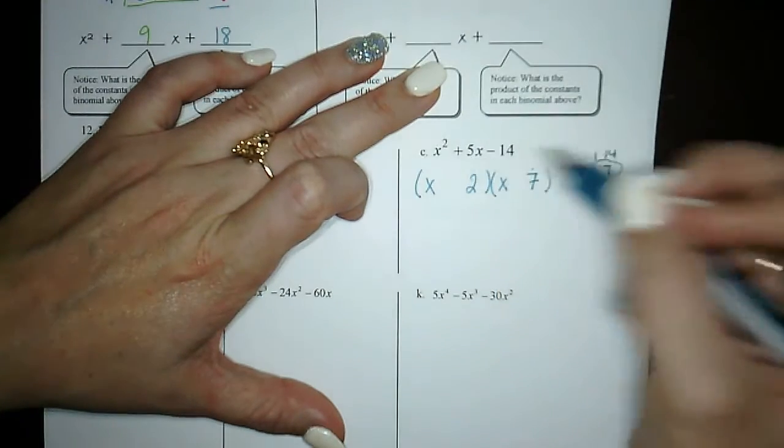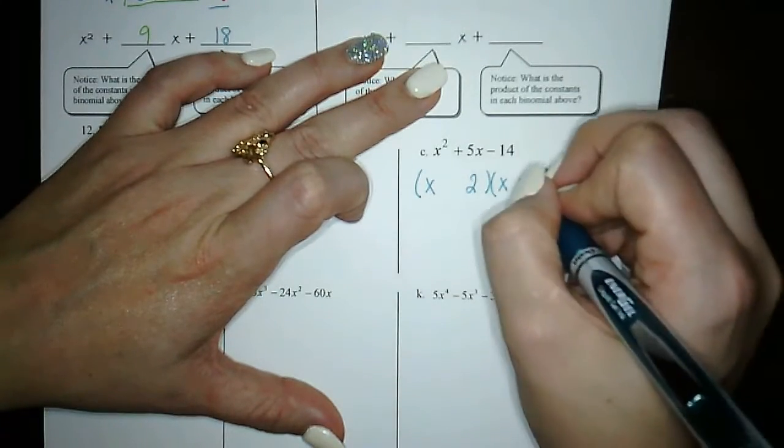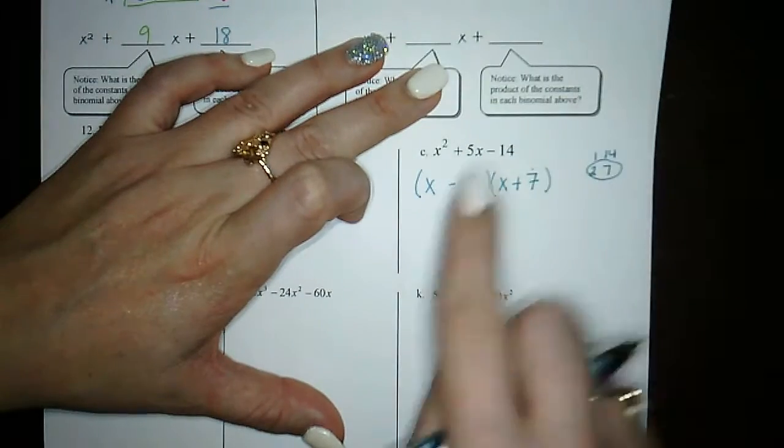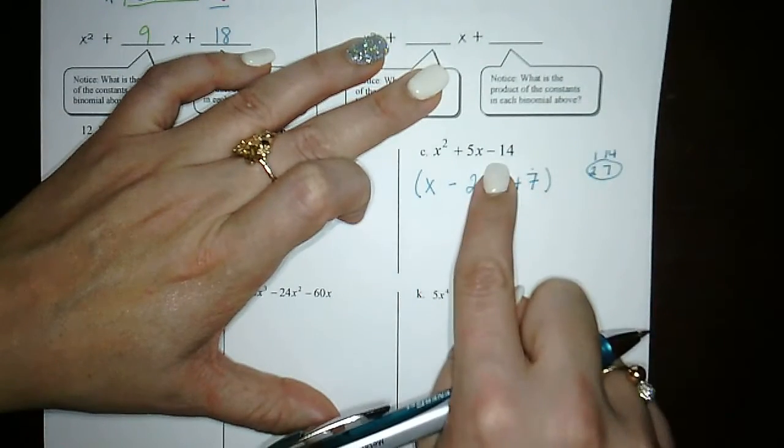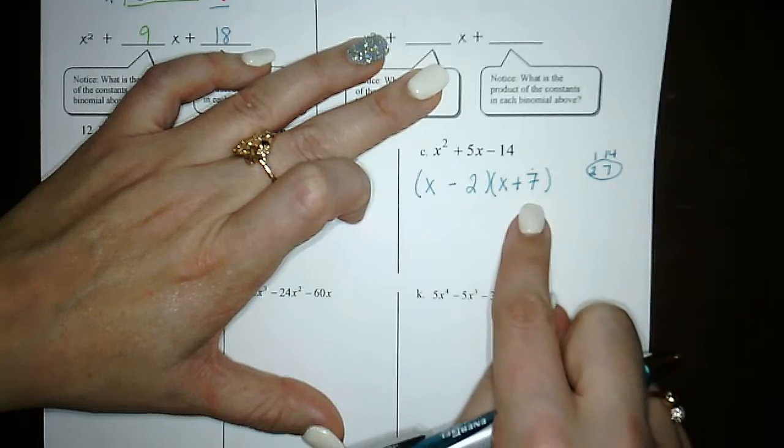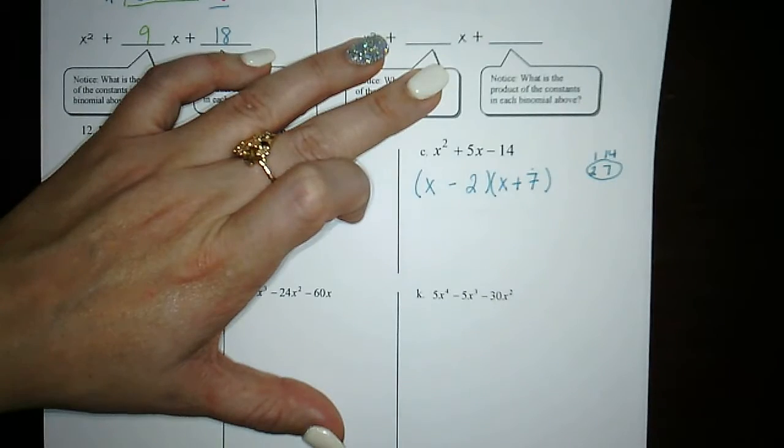In order for 5 to be positive, which value has to be positive? 7, and the 2 needs to be negative. Negative 2 times 7 is negative 14. Negative 2 plus 7 is negative 5.